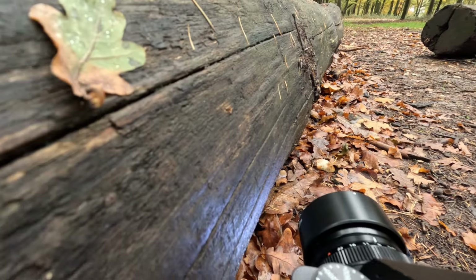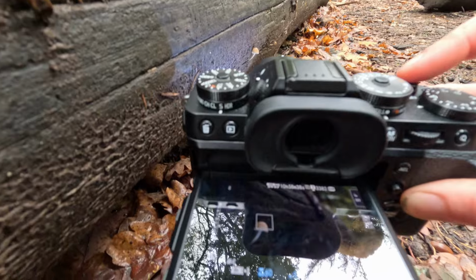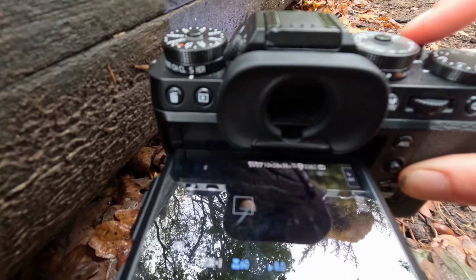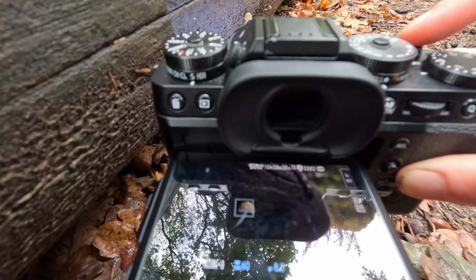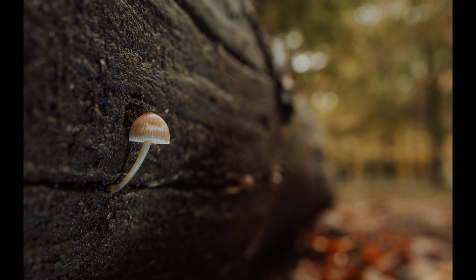So just seeing what this looks like in the back of the camera, hopefully you can see that the mushroom's now visible more so than it would have been just in the darkness. So yeah, I'm going to take a few shots and see what we think of this.